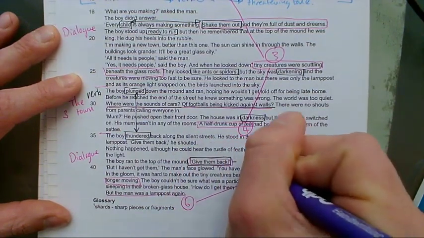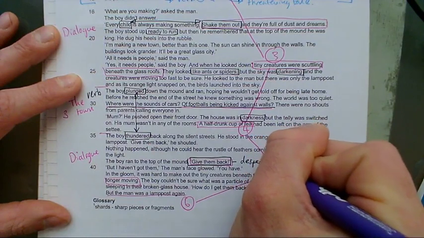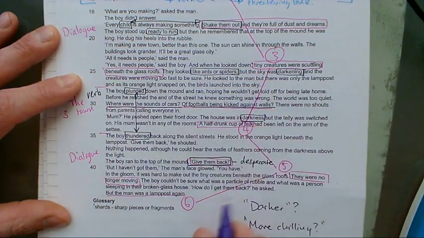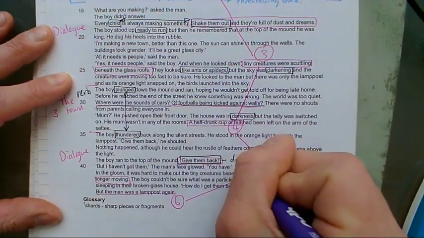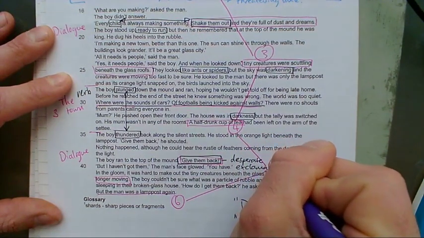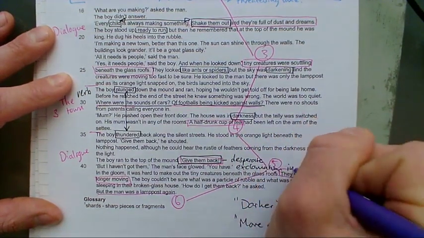The boy's tone here is perhaps desperate. And it's an exclamation. And it's also an imperative, an order.